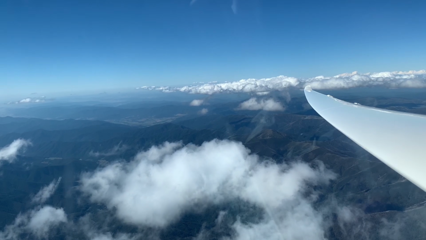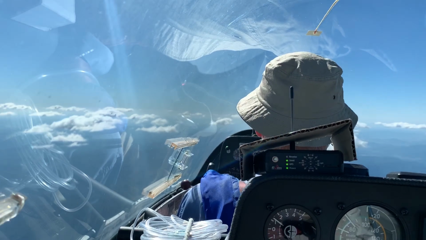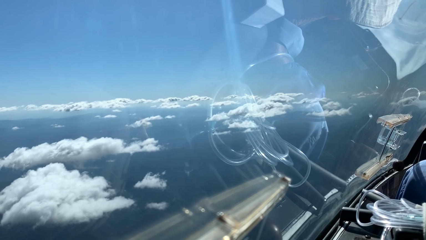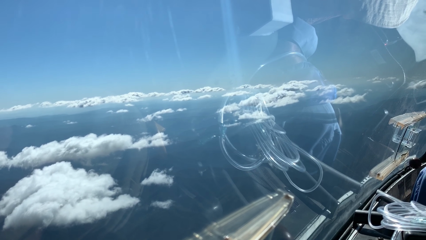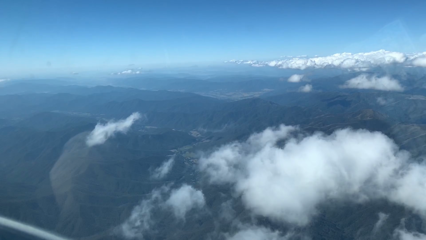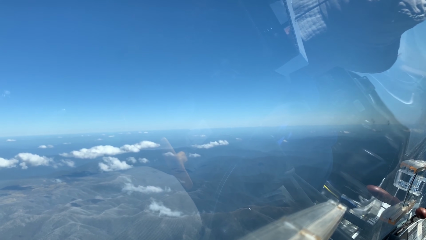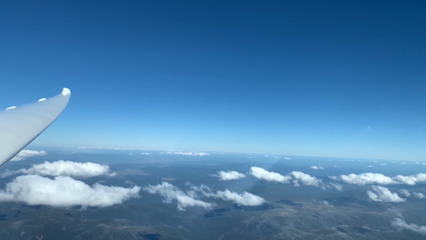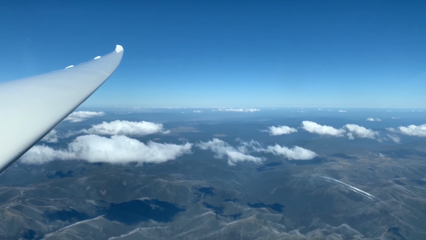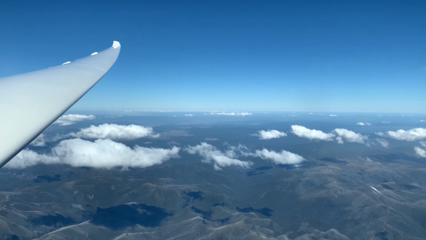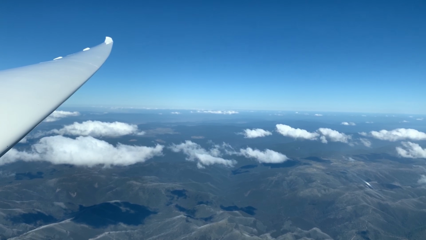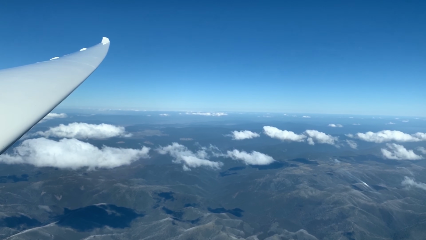Stay upwind of it. Still getting 4 knots. Look at that in front. Isn't that just the best picture ever? So we have to be at flight level 125, going back in over Buller.